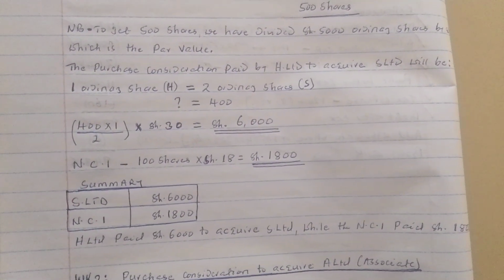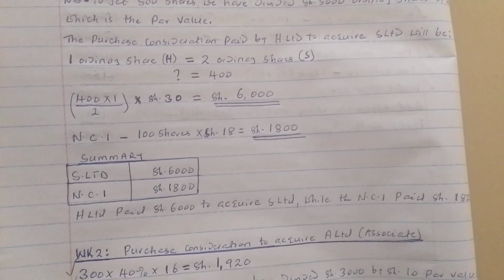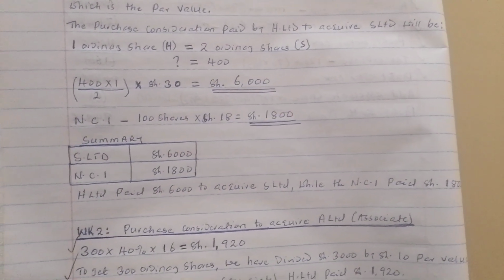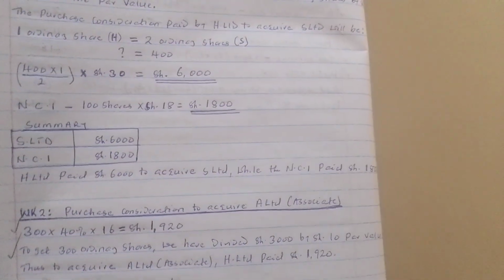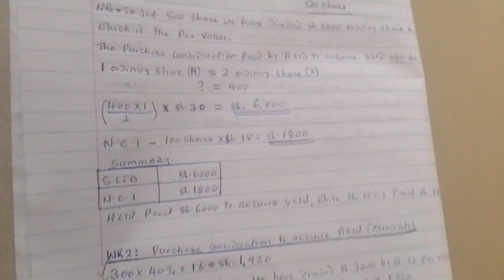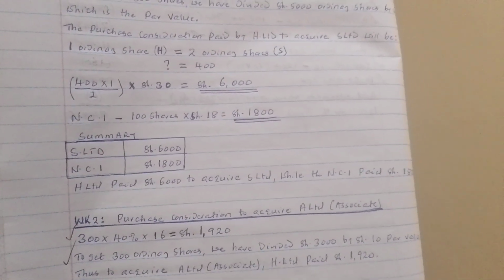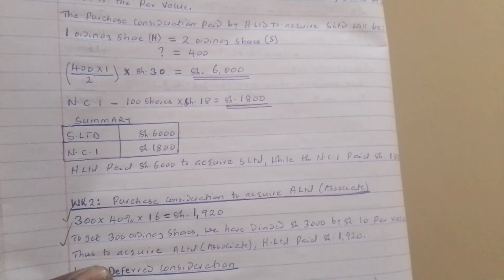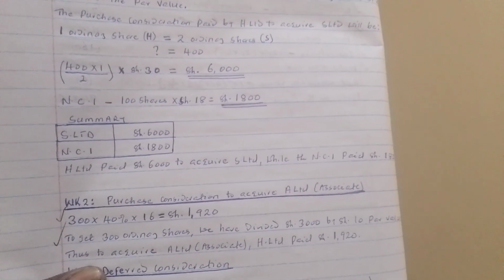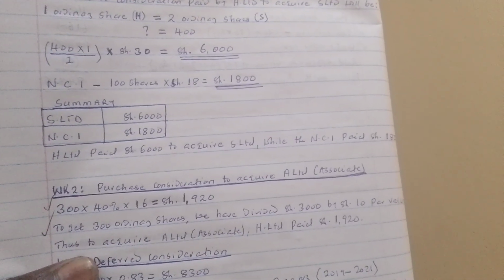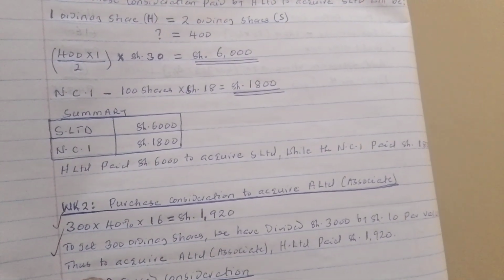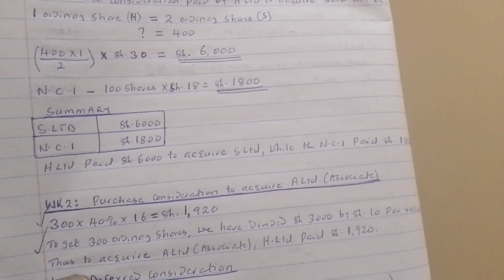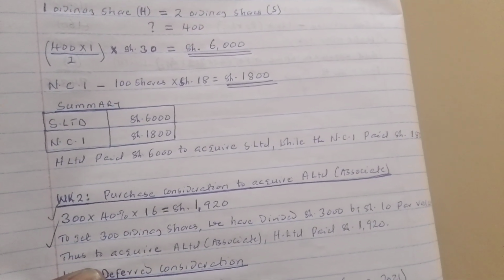what about the 400 shares that we acquired? Then convert into shillings by multiplying by 30. So 400 times 1 over 2 times 30, because those shares in the books of the parent are valued at shillings 30. That is what we have been told. So 400 times 1 over 2 times 30 is equal to shillings 6,000. That is the purchase consideration for those particular shares in the books of the parent. It's like saying that the parent paid shillings 6,000 to acquire 80% of the shares in S Limited. The remaining went to NCI.